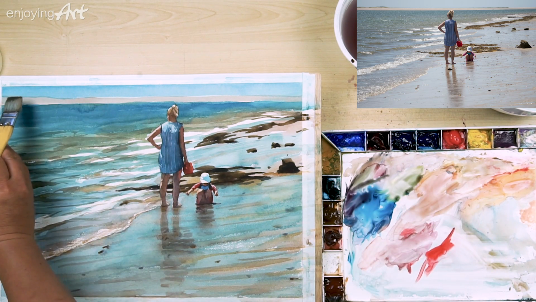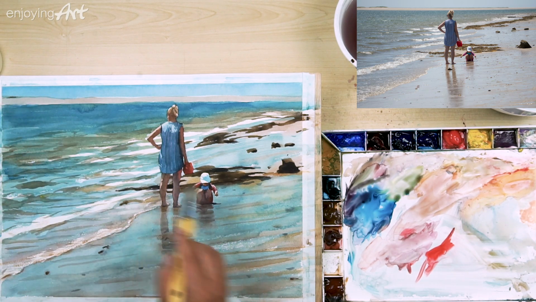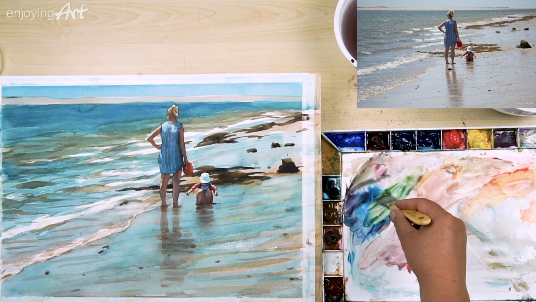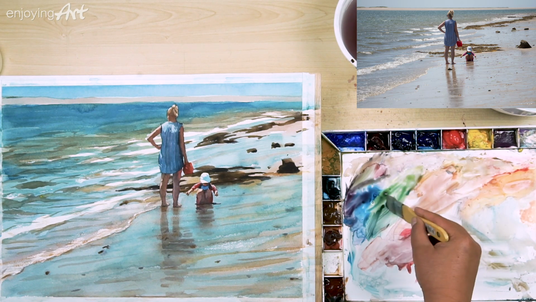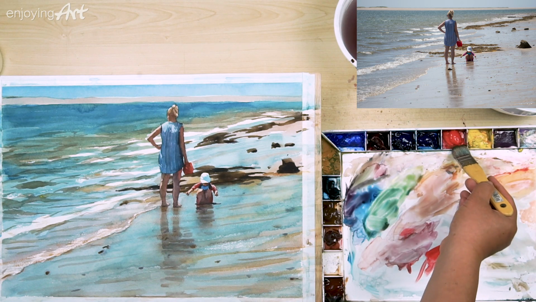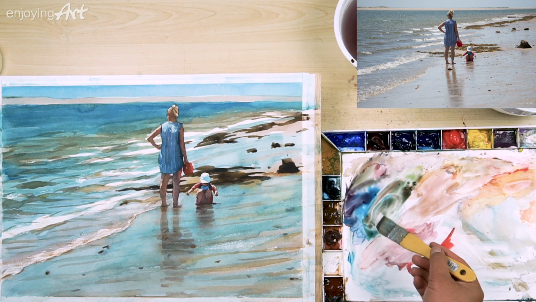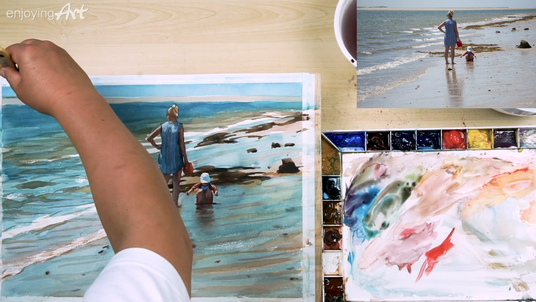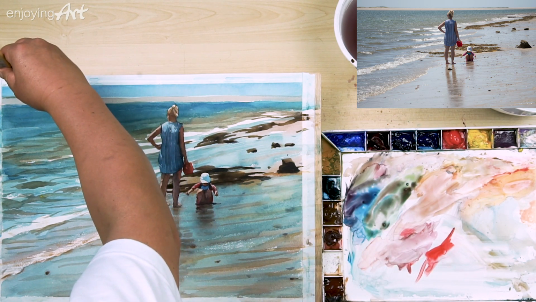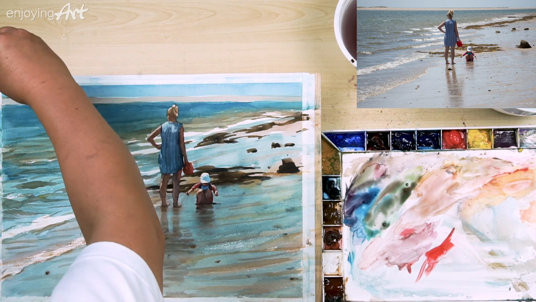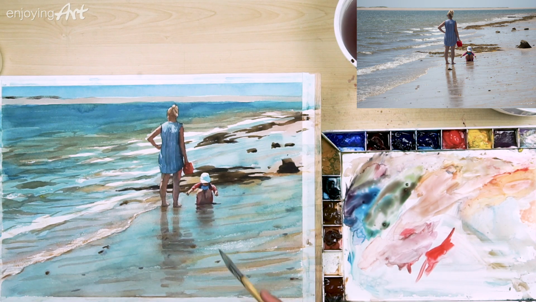Right over here. I don't want it to be too bright, so I need to add some complementary colors. That's good.